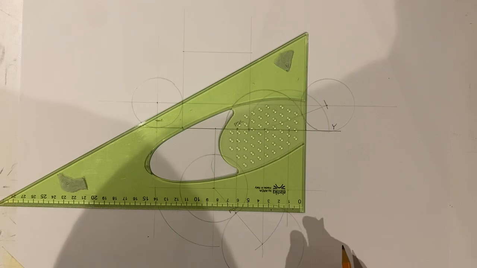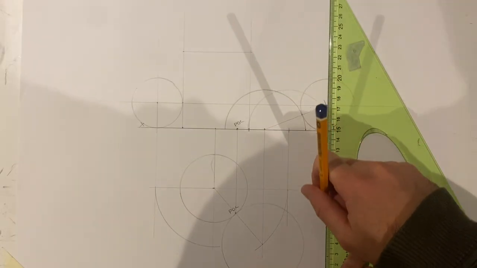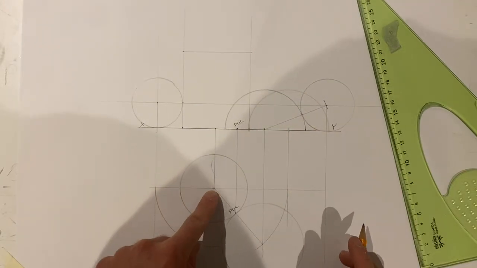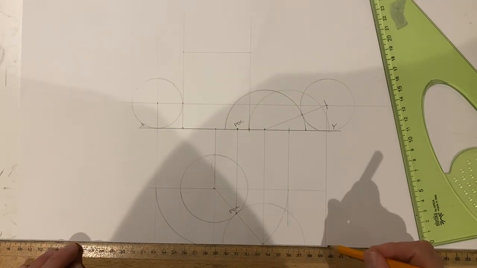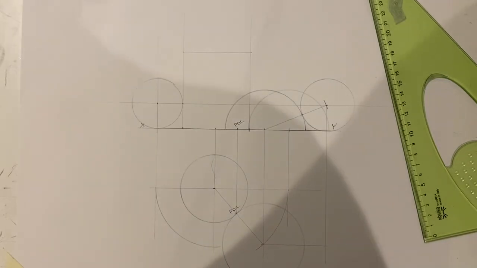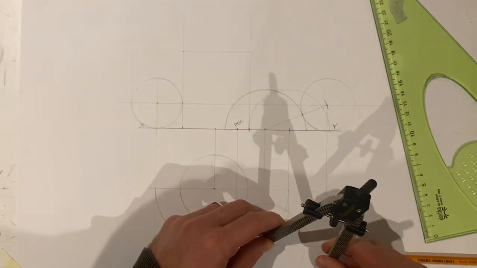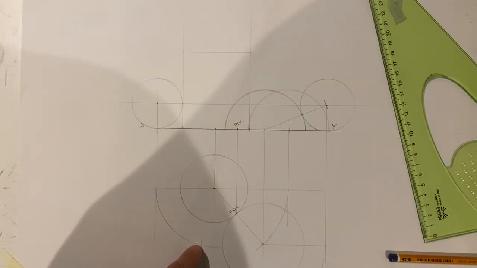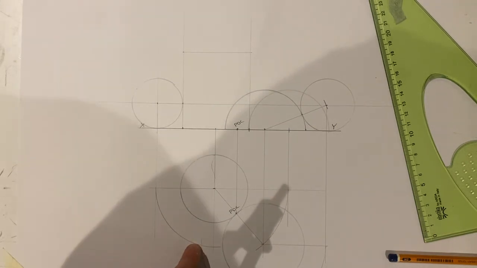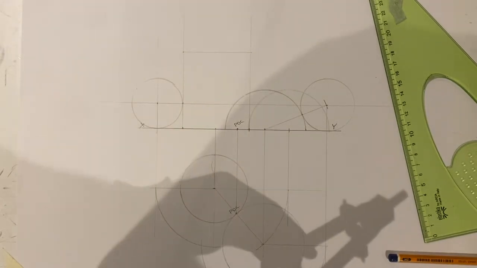I'm going to do the exact same thing again. I'm going to take it down into my plan. I have to remember now, I'm not taking in line with the cylinder. I'm taking in line with the hemisphere in plan. So I'm going to be taking this radius and rotating it around. So that'll go around, eventually it'll come around the other side, and it'll cross over at that point there. And that gives me the center point of the sphere that is touching off both the hemisphere and the cylinder.